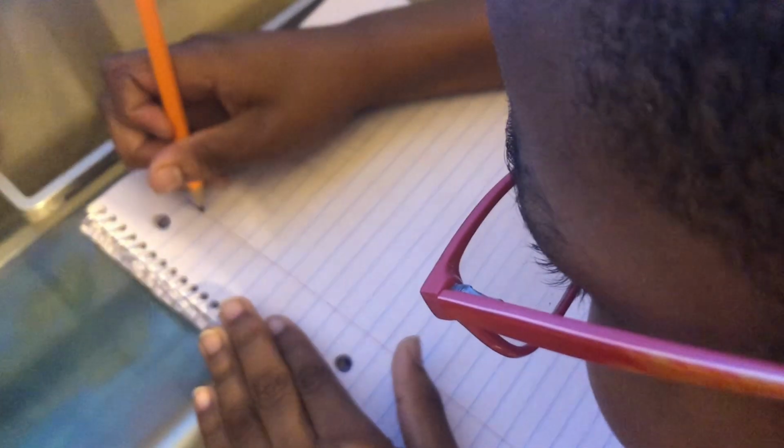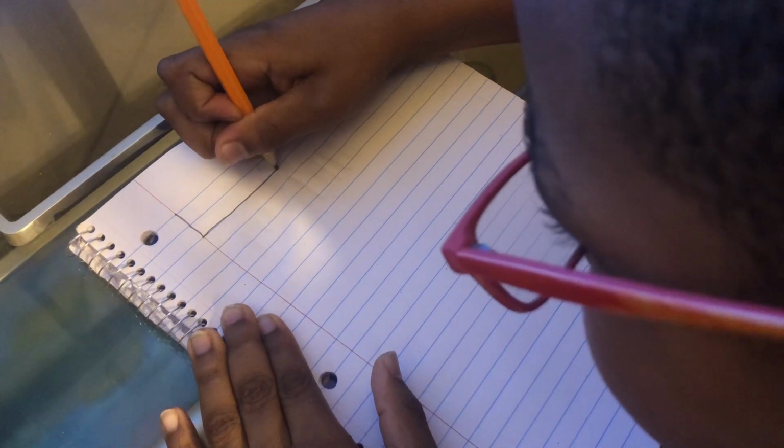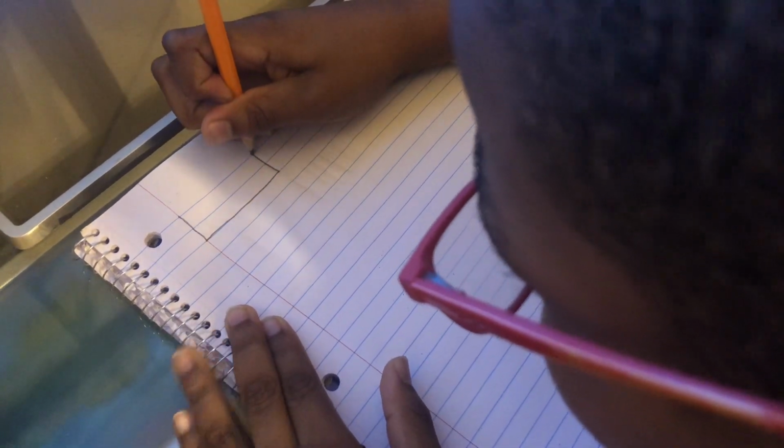All right, guys, so we're going to show you how to make it in your notebook. So, Jamie, go ahead. Drop down 2 times. Then go over. All the way over. And stop. Then come up. And go all the way back over. Close it off. Now find where the middle point is at.